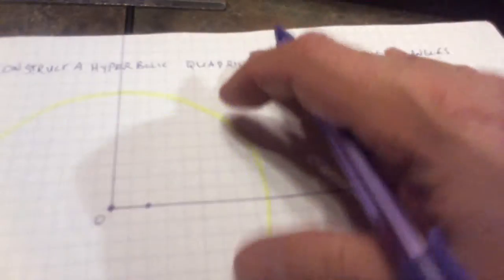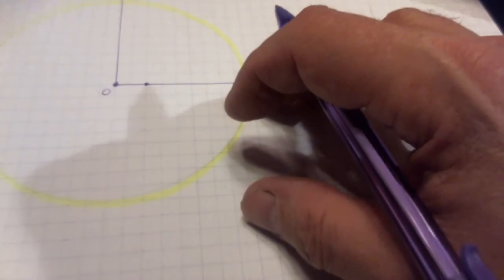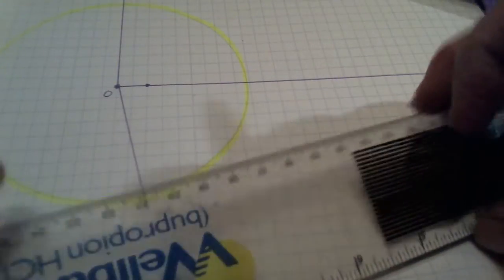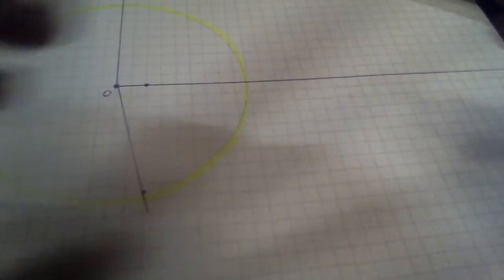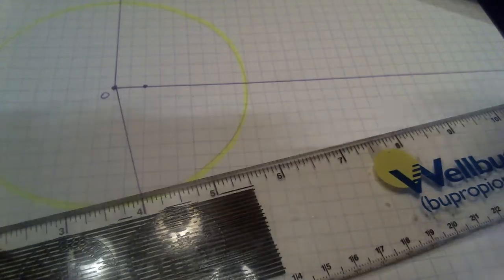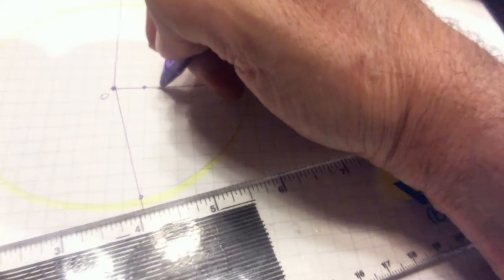I've got to come down here. See, I'm following the graph paper. So I'm going to come down to this point with my ruler, and see if that'll fit on the page. So I've got to do a right angle from there. Just trying to get a fast right angle there. Oh, it's going to go off the page. All right, let me try from this point then.